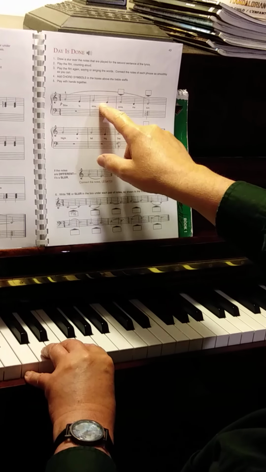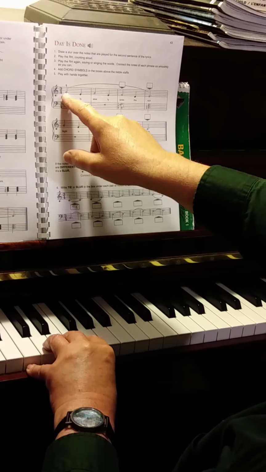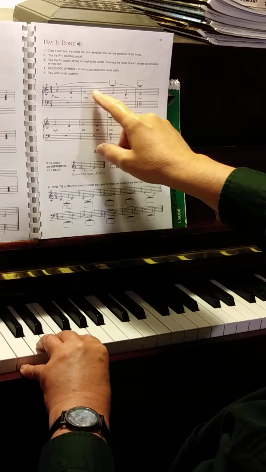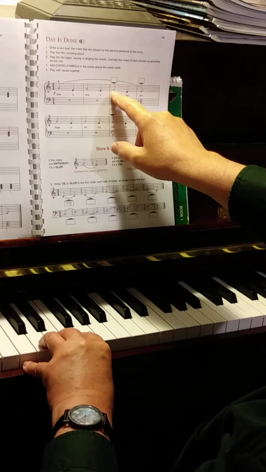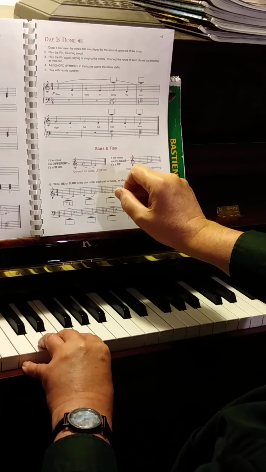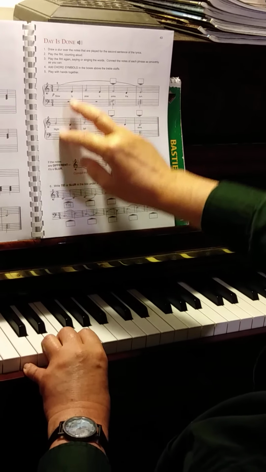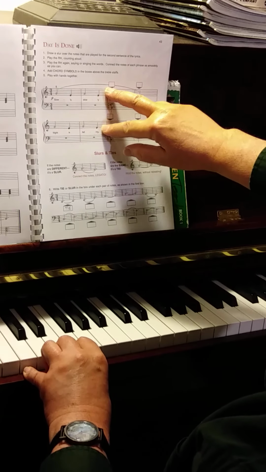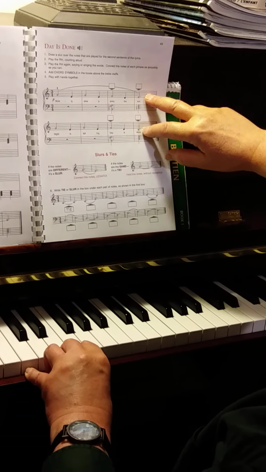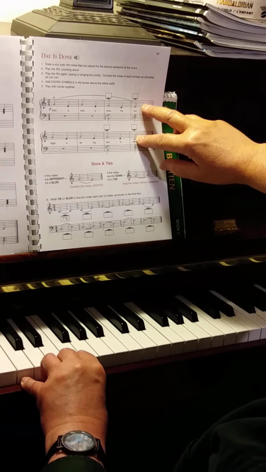G, E, G, E, F, D, E. So G down to E is the 3rd. Then we play it again, G to E. Next measure, we have F down to D as the 3rd. So it's the same thing as that, just a step lower. And we end on the E. Second line, same as the first line. Ends on a C instead of an E, just like we had with the last song, What Can I Share?